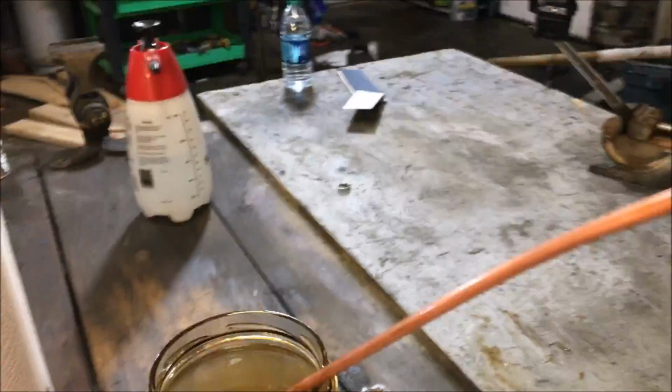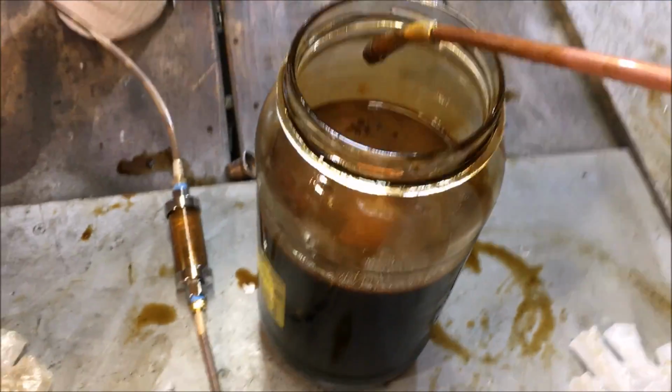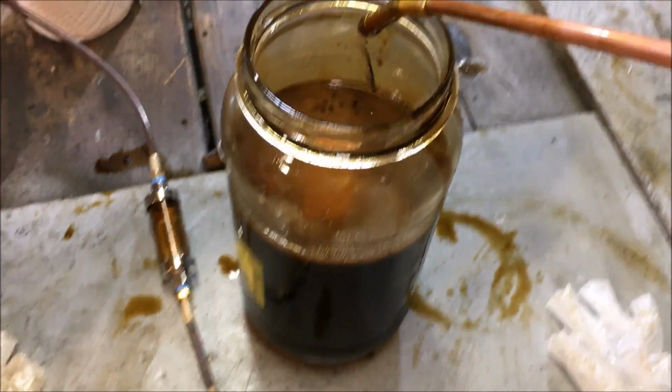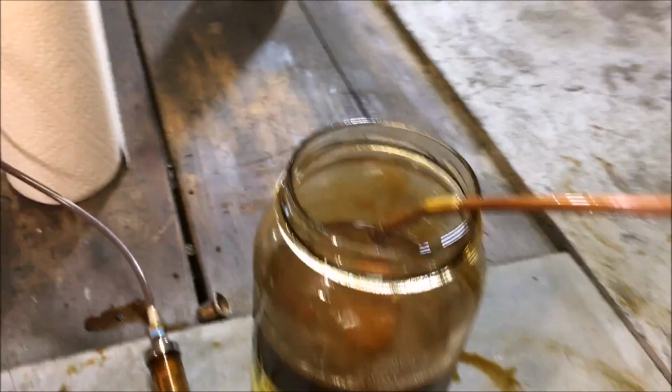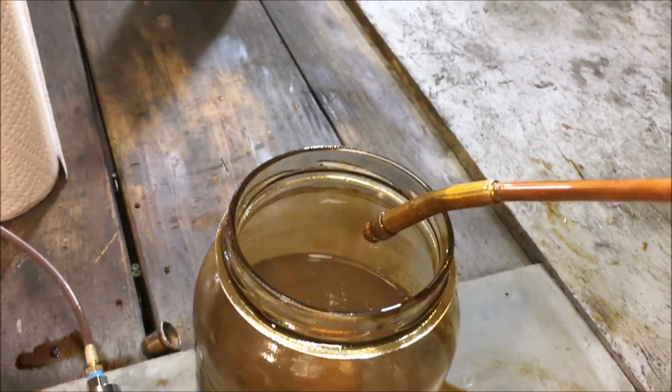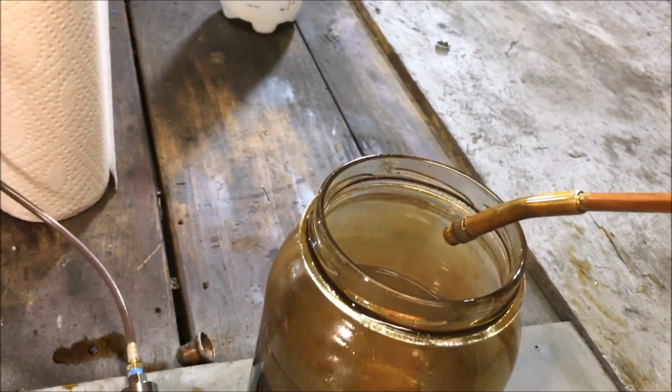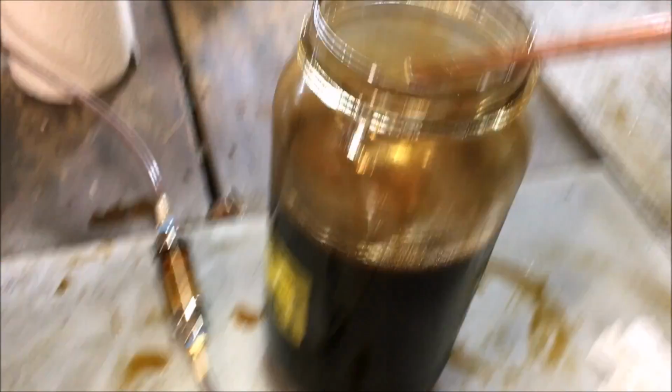Okay, something very interesting happened here, guys. As I was purging this thing out, I noticed when air is mixed in the system, it produces one hell of an oil mess. Look at that. Incredible.